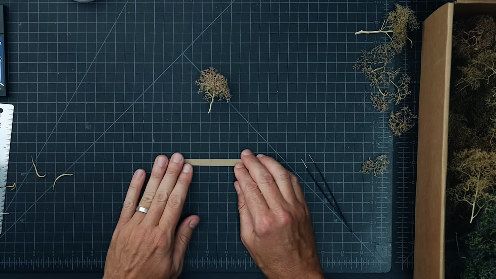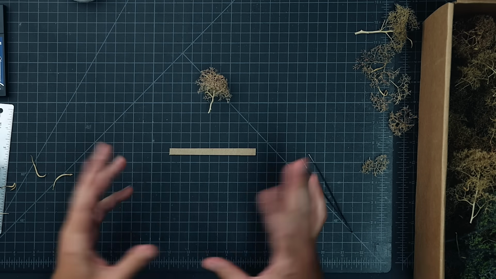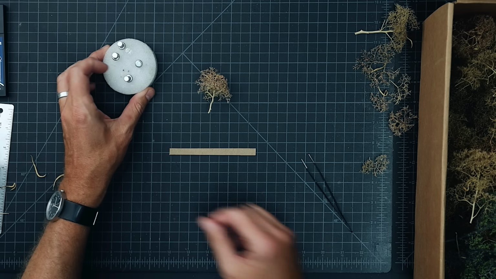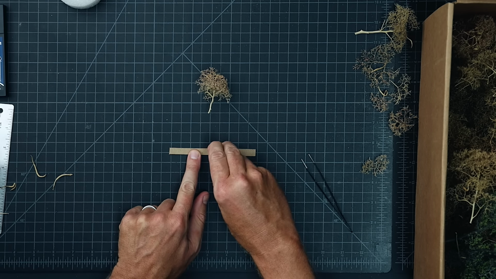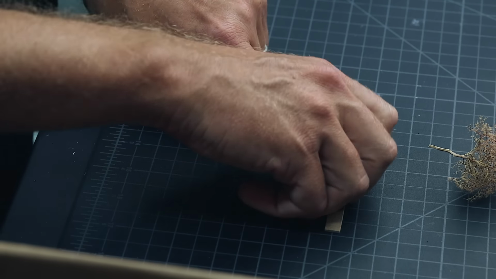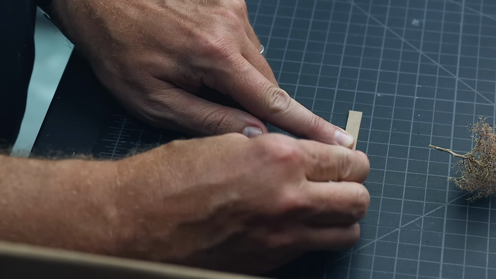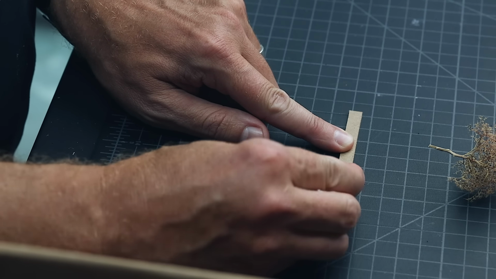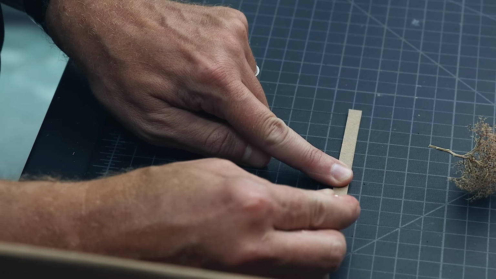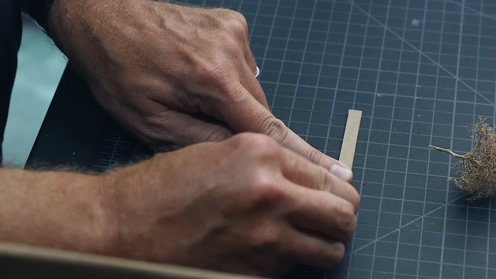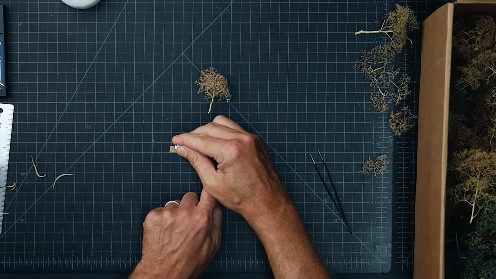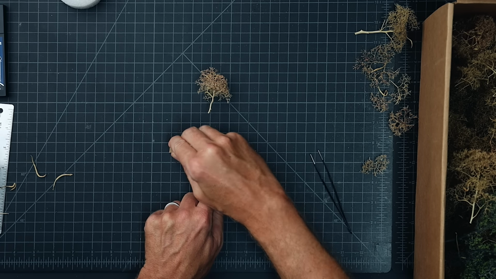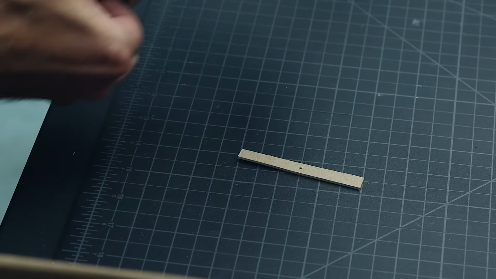One of the things I prefer to do, rather than just gluing these around in the model base, that's certainly an option, is to cut a piece of chipboard, and then for this particular one we're going to do a regular layout of trees. So let's just say there's a total of 5. So I'll poke some holes in this chipboard at a regular interval, and then I can go ahead and plant these trees.